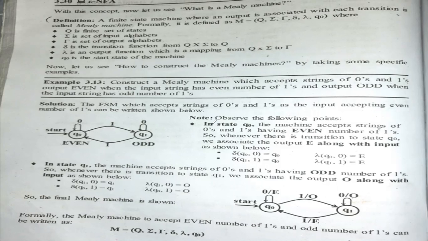Now observe the following points. In state Q0, the machine accepts strings of zeros and ones having an even number of ones. So whenever there is a transition to state Q0, we associate the output E along with the input as shown below. Whenever we have a transition towards Q0, see here 2 transitions are available, one is a self-loop and one is from Q1 to Q0. So in both directions, we need to mention E along with the input.